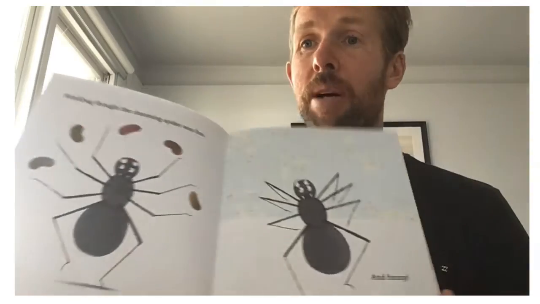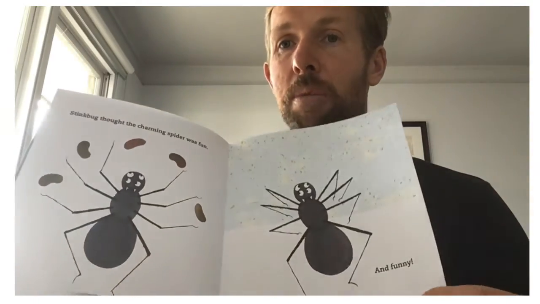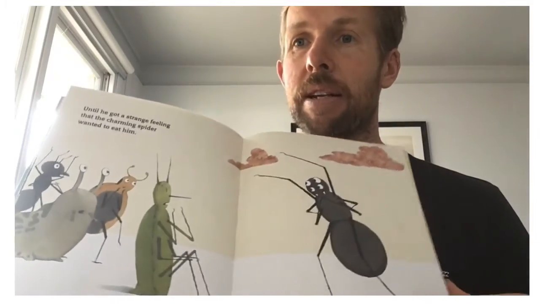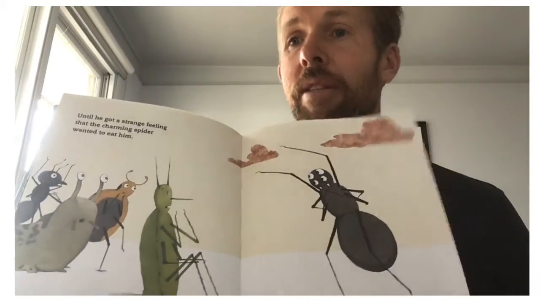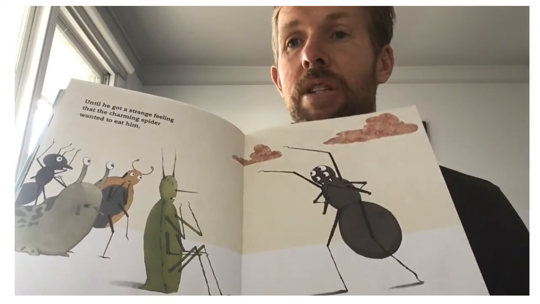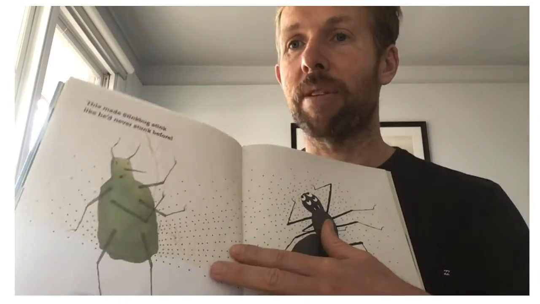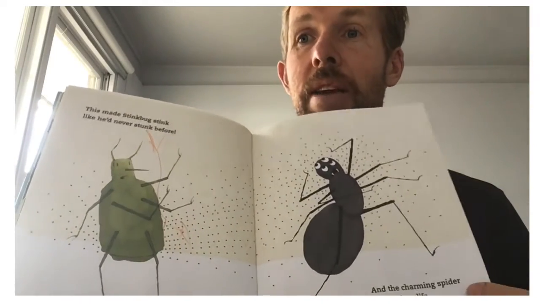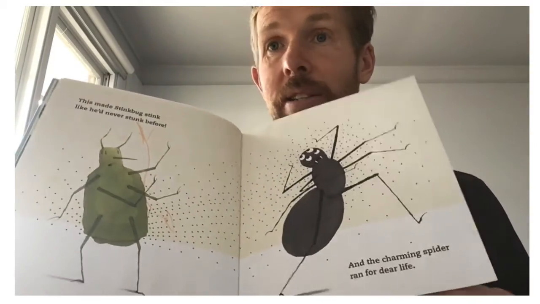And Stink Bug thought Spider was pretty cool, but then next, Stink Bug thought he was going to get eaten. So Stink Bug then started to smell like he never stunk before, and this scared Spider, and he ran away.